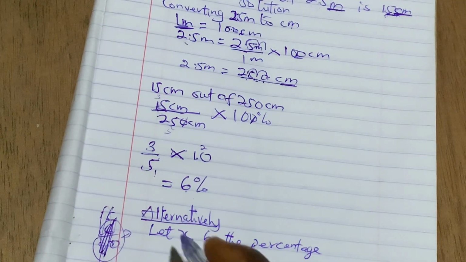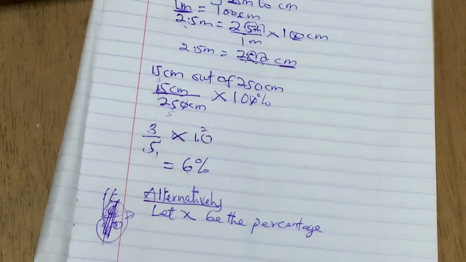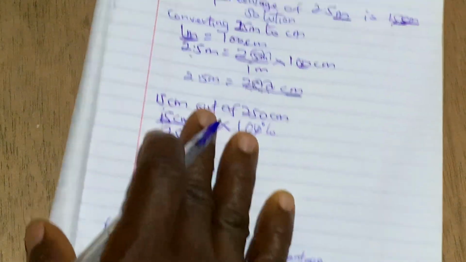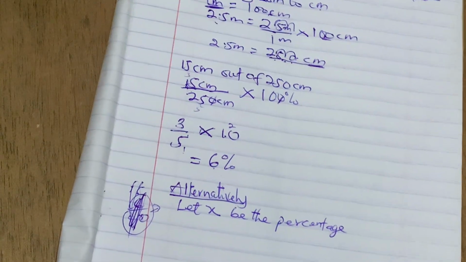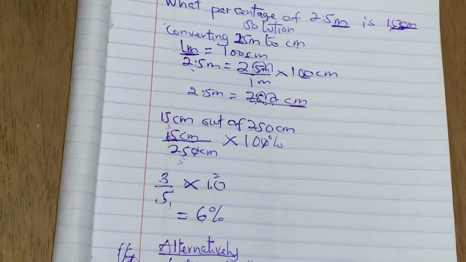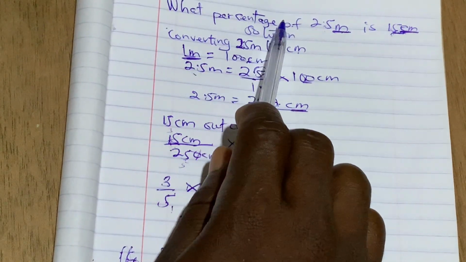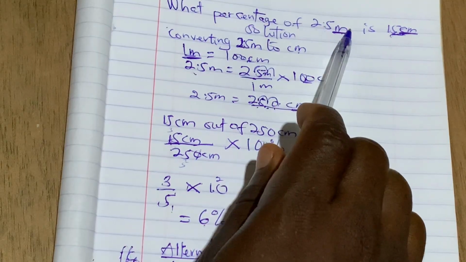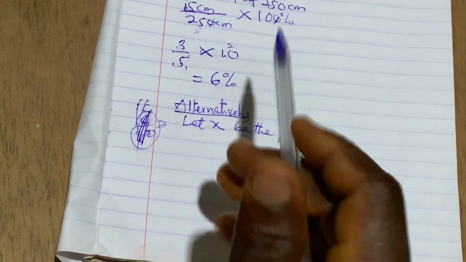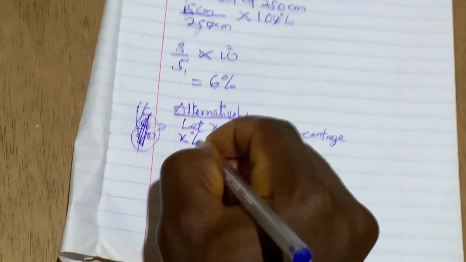The question is, what percentage of 2.5 meters is 15 centimeters?